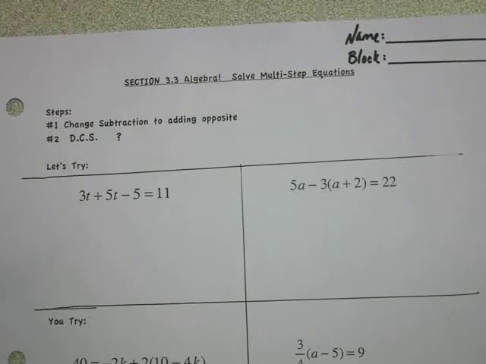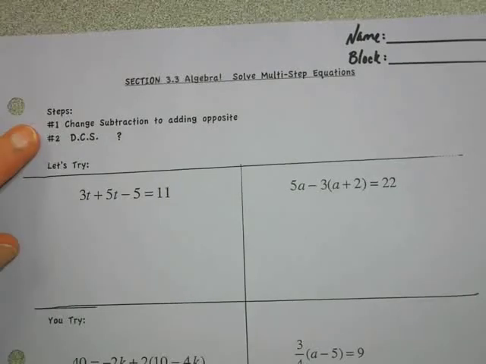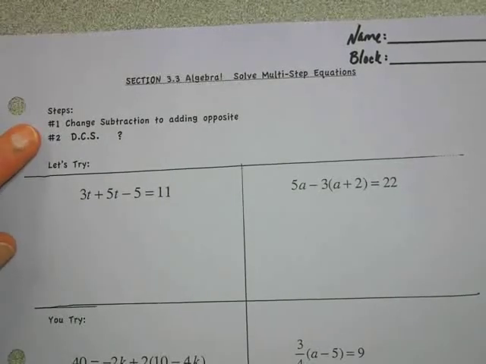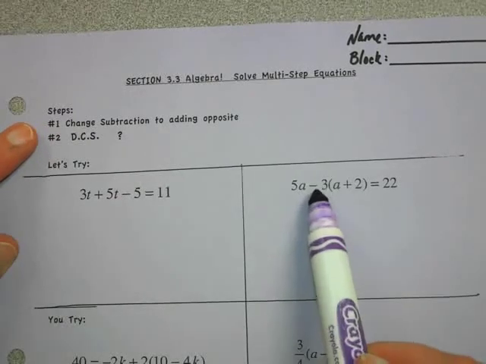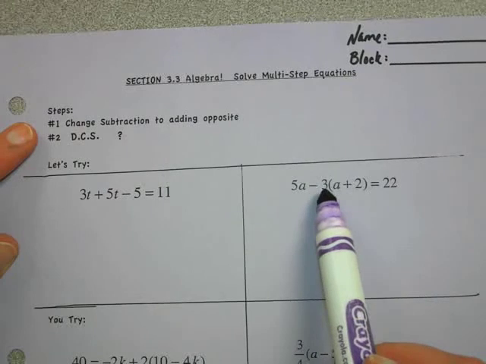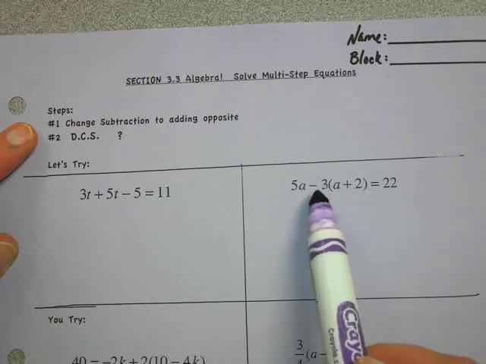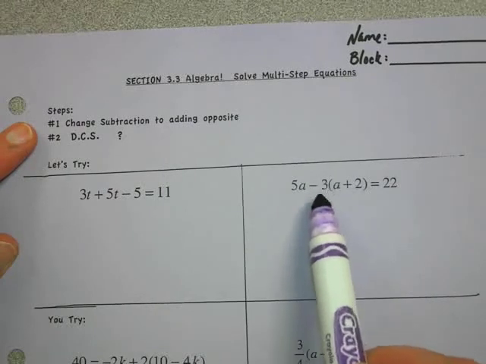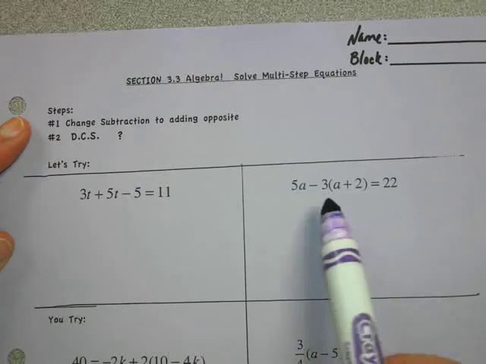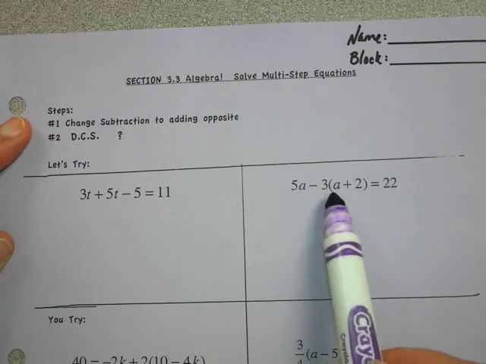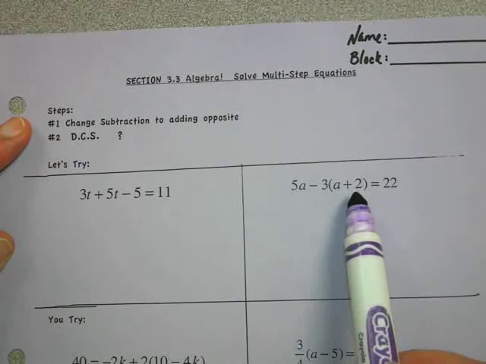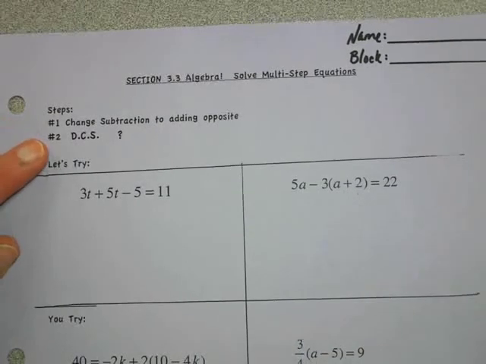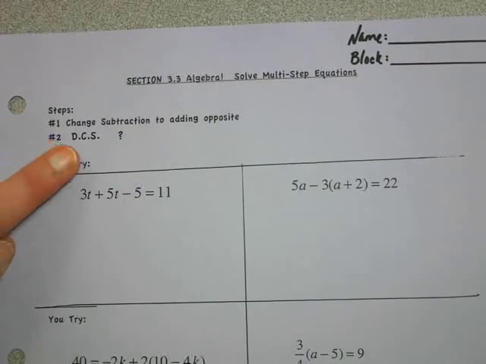And the steps up at the top, number one, says change subtraction to adding the opposite. You don't always have to do that, but you really need to, especially when there's a subtraction sign in front of a number that's going to be distributed. Because this is actually -3, and that -3 is going to be multiplied to both of those terms. If you forget to change it and you distribute a +3, you're going to get a totally different answer over here of a +6, and it should be a -6. And then step 2 is distribute, combine, simplify.